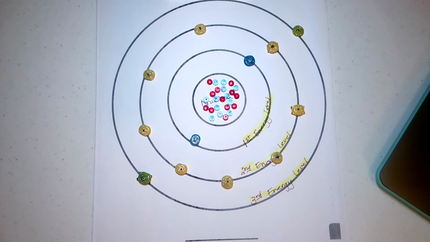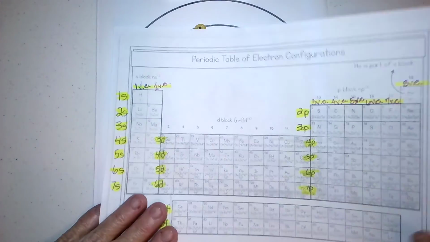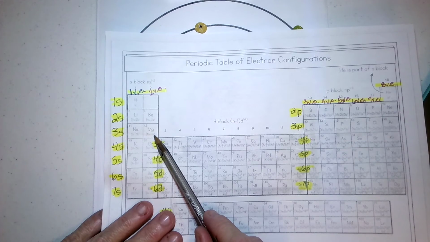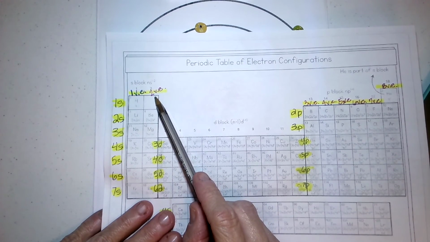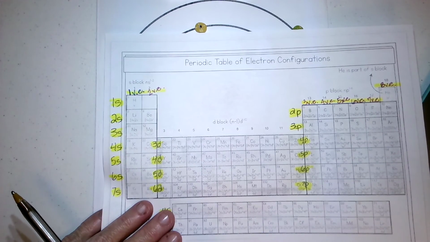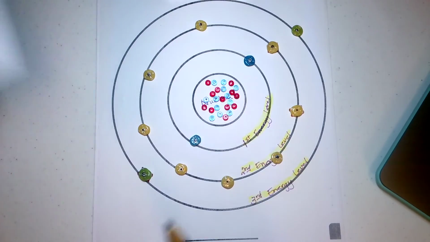How many valence electrons do you see on my Bohr model? That's what this is called, my Bohr model. How many valence electrons do you see on that Bohr model? Well, I see 2, right? I see 1 right here and 1 right there. Don't forget, your valence electrons are those outermost electrons. Well, let's look here. Magnesium's right here in group 2A, and up here it says we have 2 valence electrons. Huh, that's pretty cool. All right.